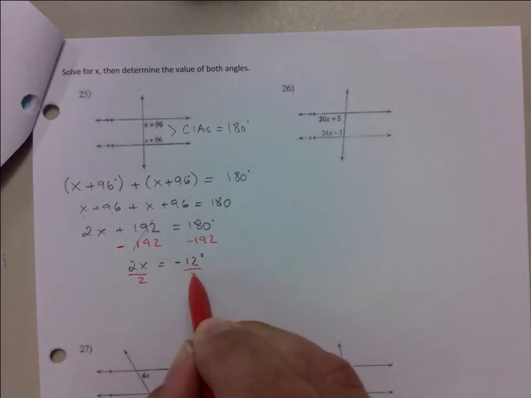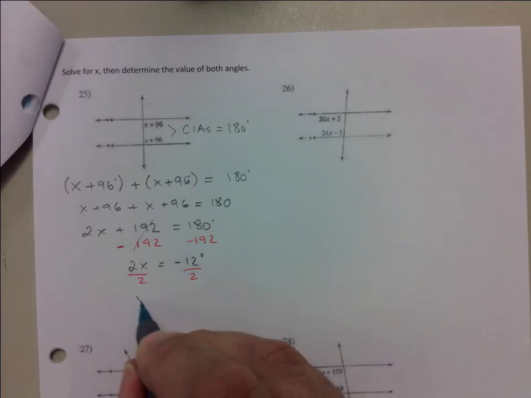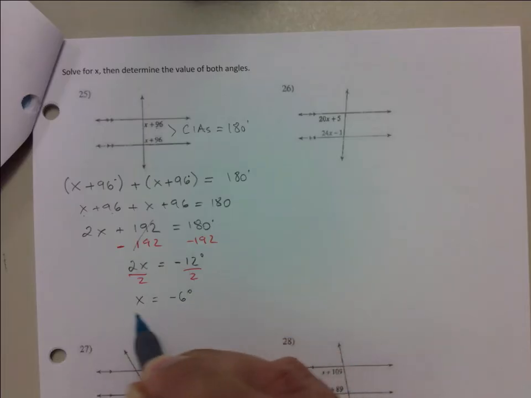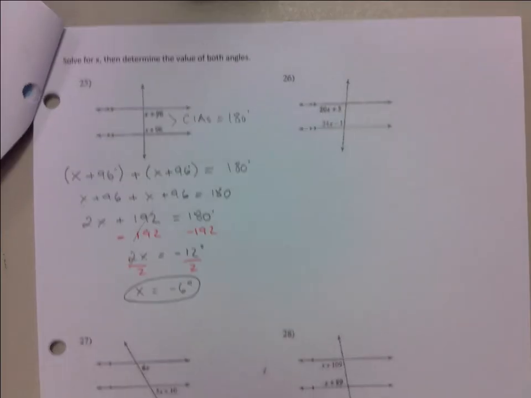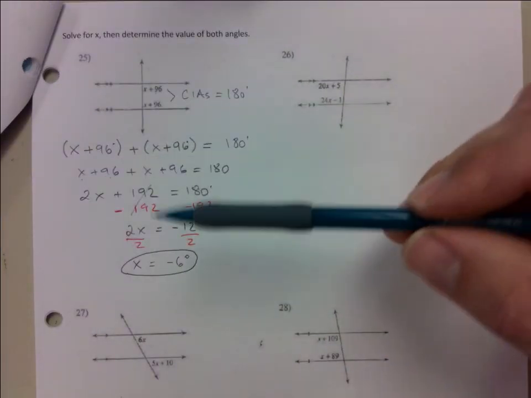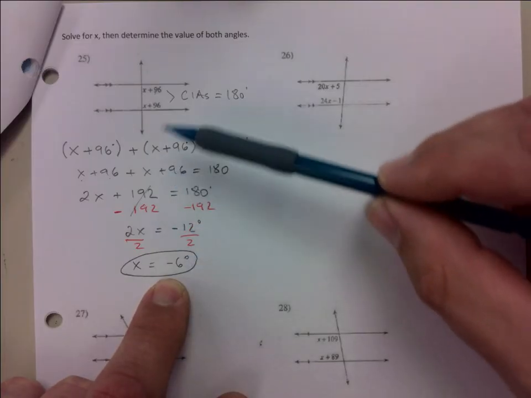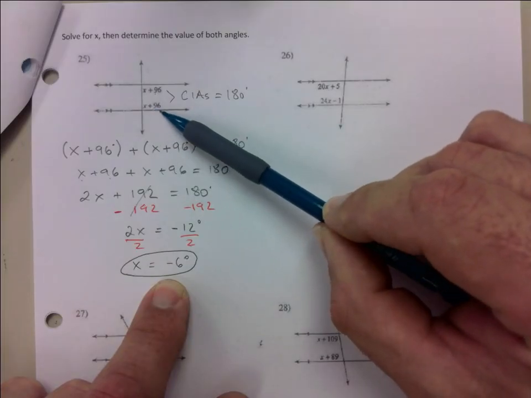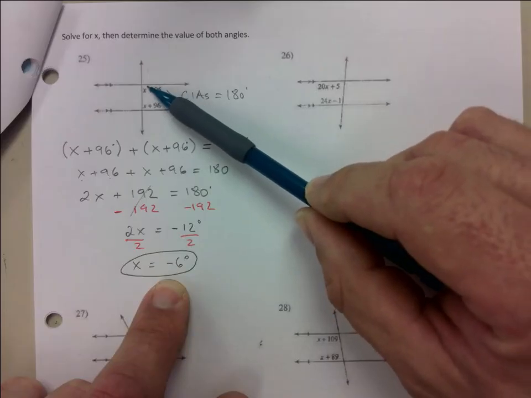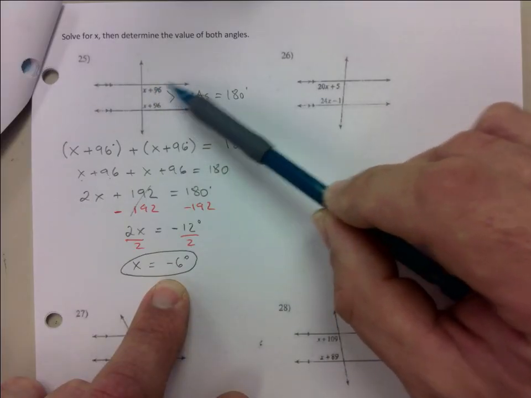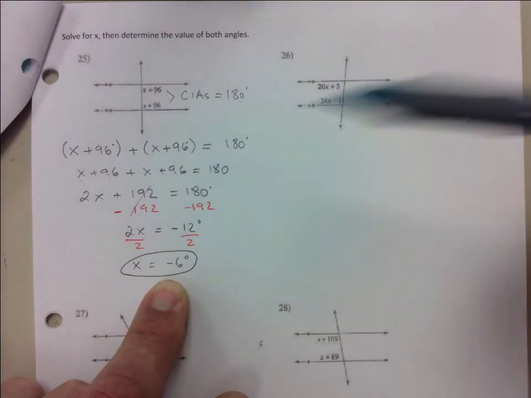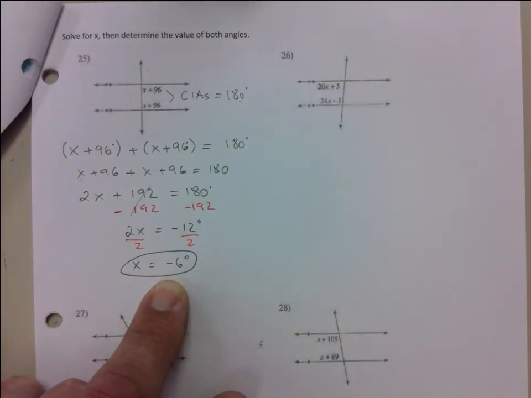Then you divide both sides by 2. Wait a minute, is this going to be a negative? Yep. Negative 12 divided by 2 is negative 6 degrees. And there you have it. Let's plug that in. What do you think this is going to be? If you plug it into this one, what's negative 6 plus 96? 90, right? And you'll get the same answer here. So 90 degrees and 90 degrees would give us the 180. I would like you to mentally check real quick. I don't expect you to write it out.